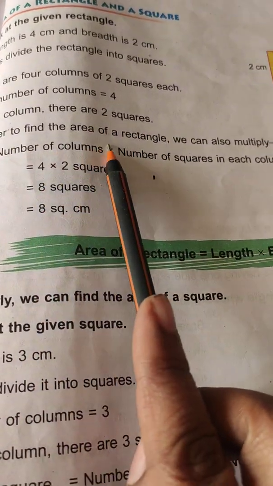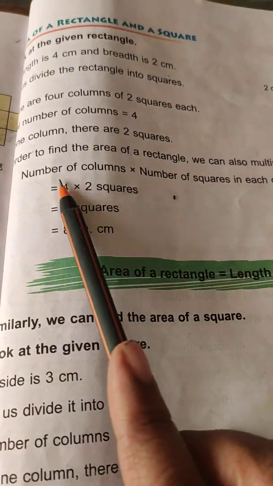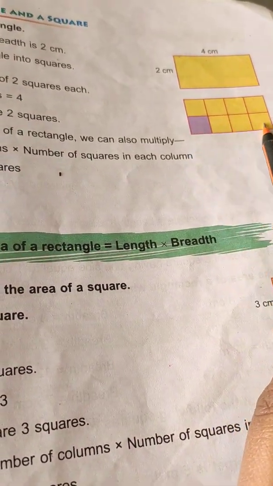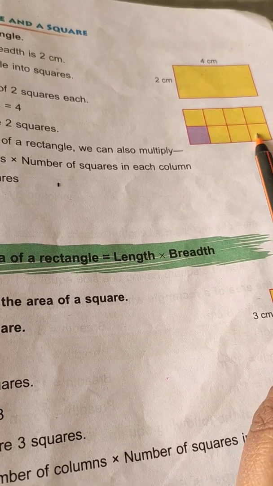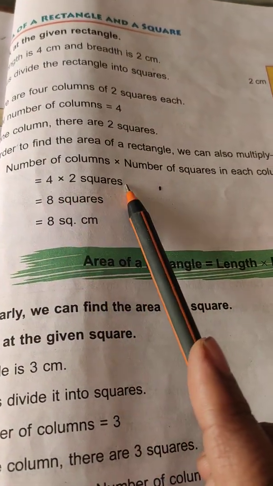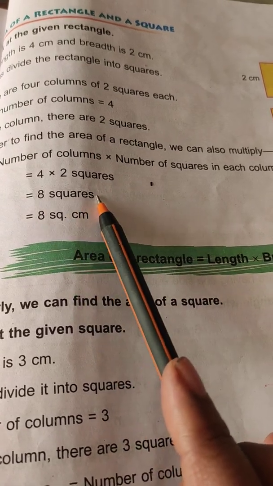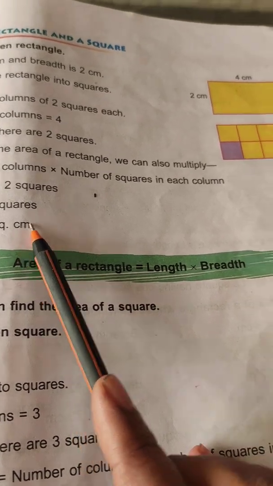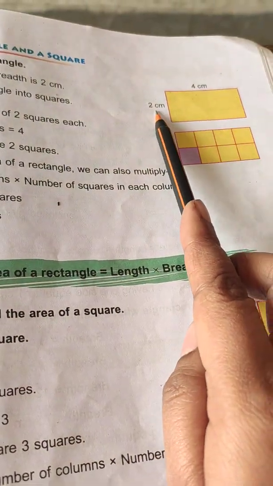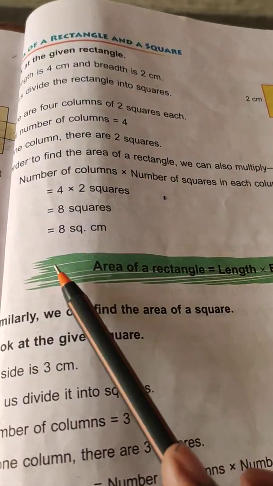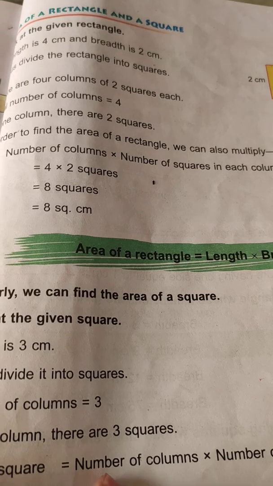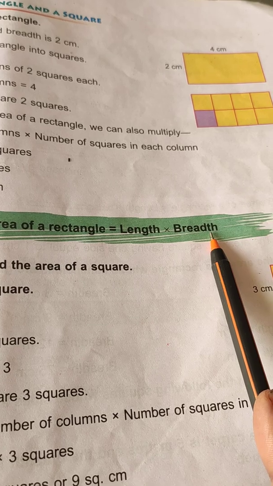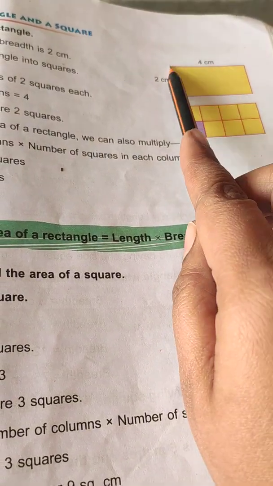In order to find the area of a rectangle, we can multiply the number of columns and the number of squares in each column. Number of columns is 4 and number of squares in each column is 2. So 4 into 2 squares, that will be 4 twos are 8 squares, and we will write here 8 square centimeter, because in the question length and breadth are given in centimeter, 4 centimeter, 2 centimeter. So we will write 8 square centimeter. Therefore, the area of a rectangle is equal to length into breadth.